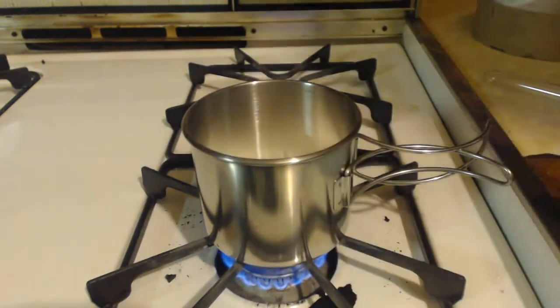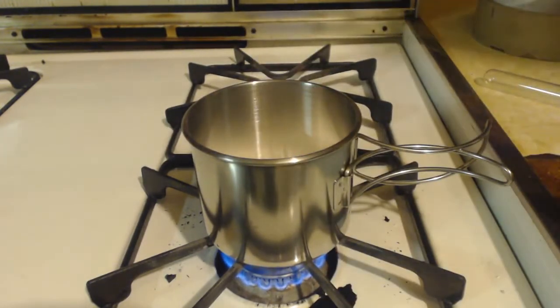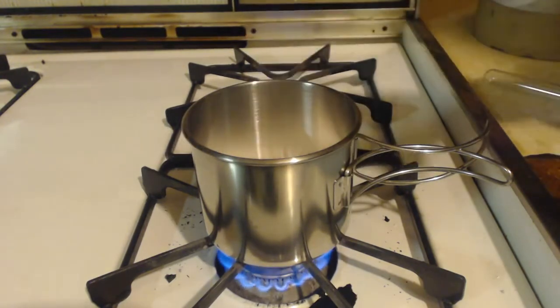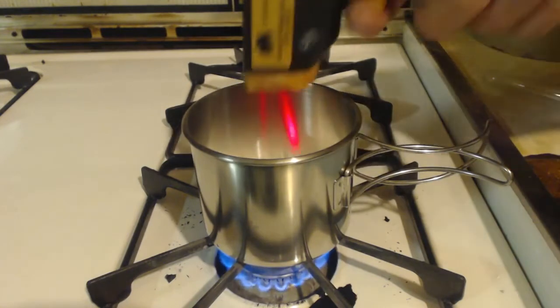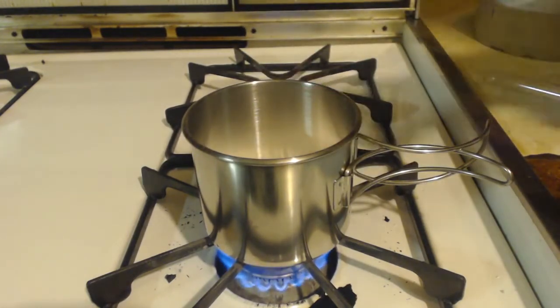Well, nothing really exciting is going to happen here. It's going to take a while. When it does get up to temp, I will come back and light a match and see if the carbon dioxide takes it out.